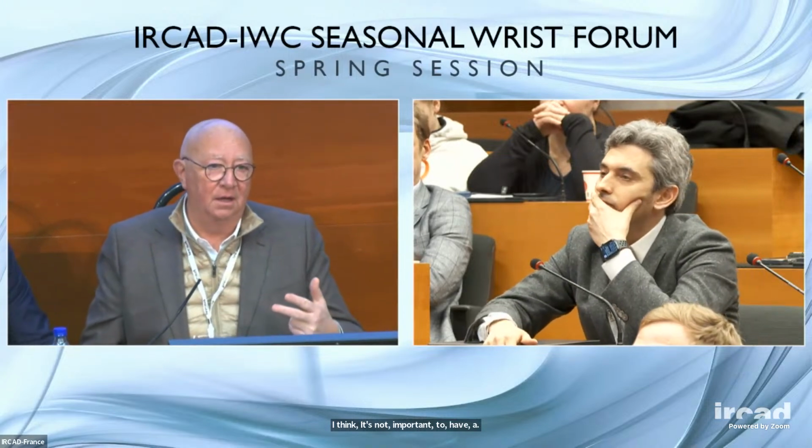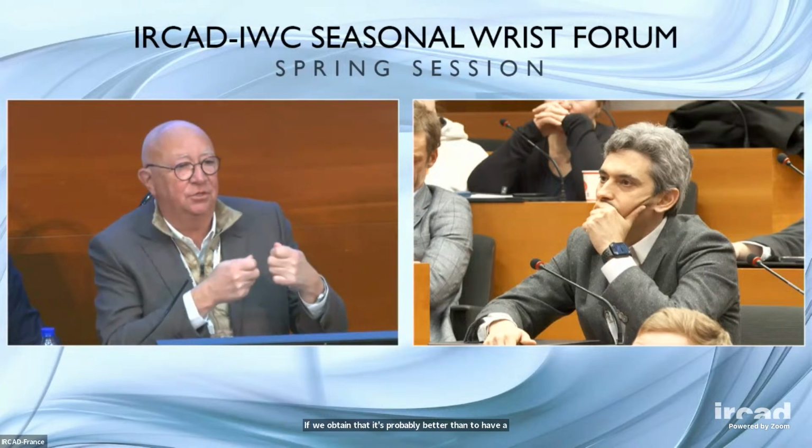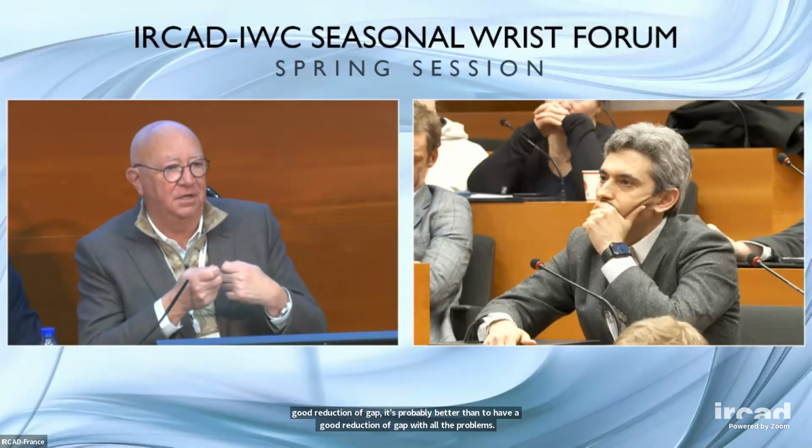So for the 3R, everybody has a problem with this section of chronic cases between large static and large dynamic and static cases. I think the most important thing is to obtain a combined movement of the scapholunate bones, the coupled scapholunate bone. If we obtain that, it's probably better than having a good reduction of the gap with all the iatrogenic problems created by a complicated technique.